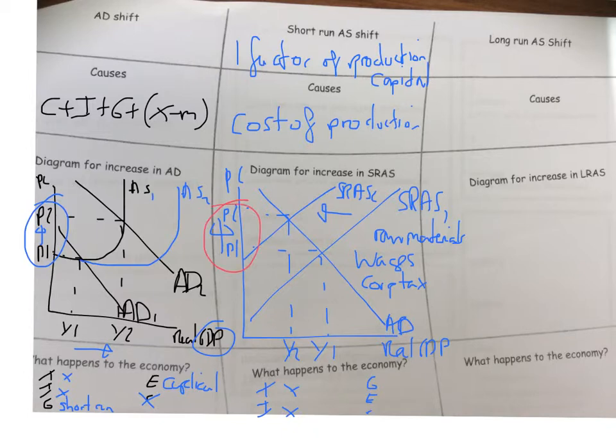Is it going to be good for growth? No, because our real GDP is going down. And is it going to be good for employment? No, there's going to be an increase in cyclical unemployment. So a decrease in short-run AS is bad for the economy. Right, let's get rid of that and rub it out.